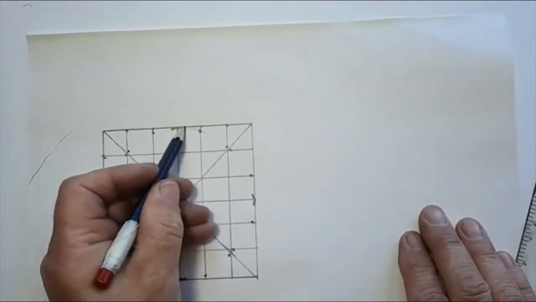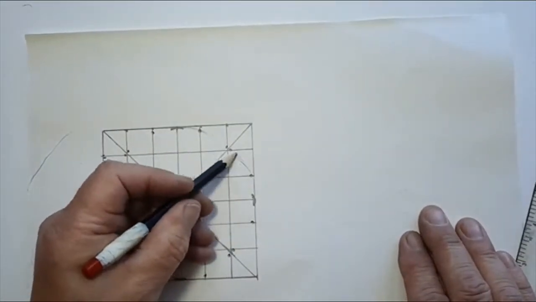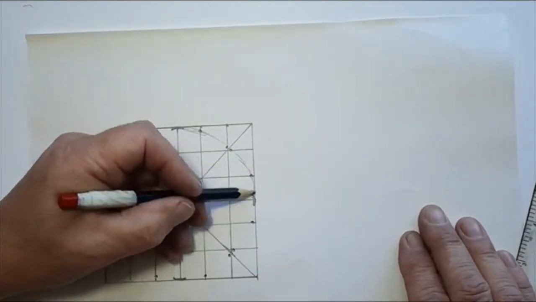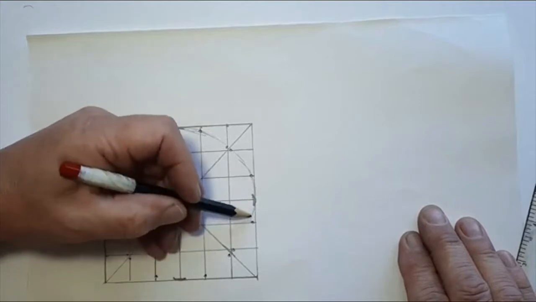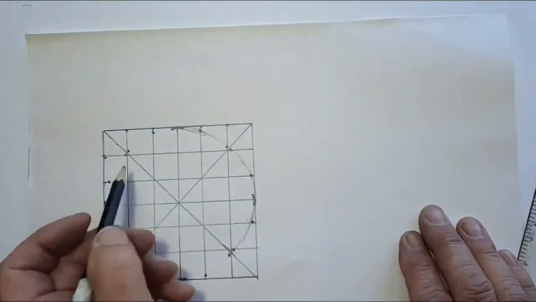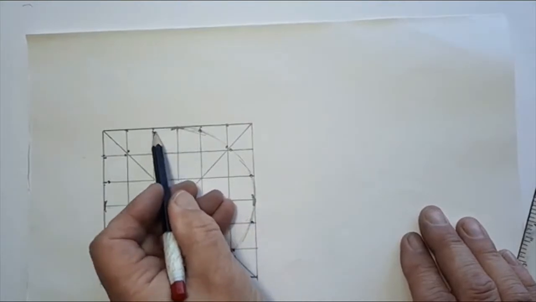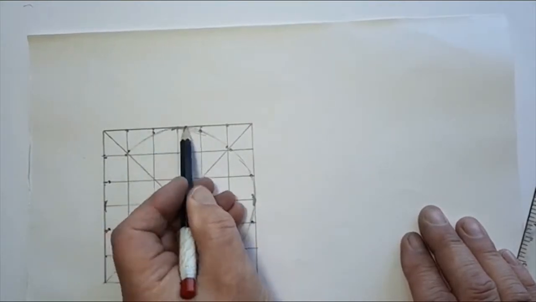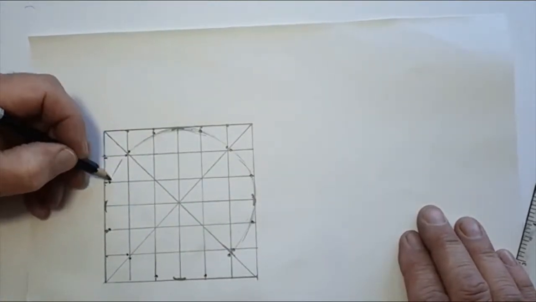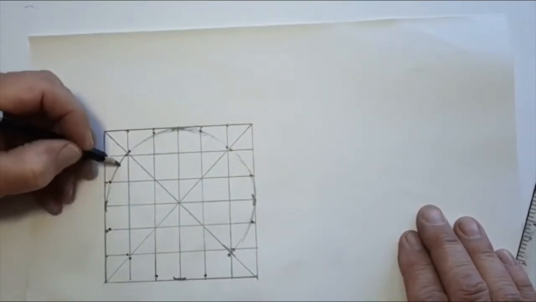But now what I'm doing is gently sketch in between these points here. So I can work my way around between these and come around that way between those. And again, you can correct the lines as you go. These ones come around there into that.